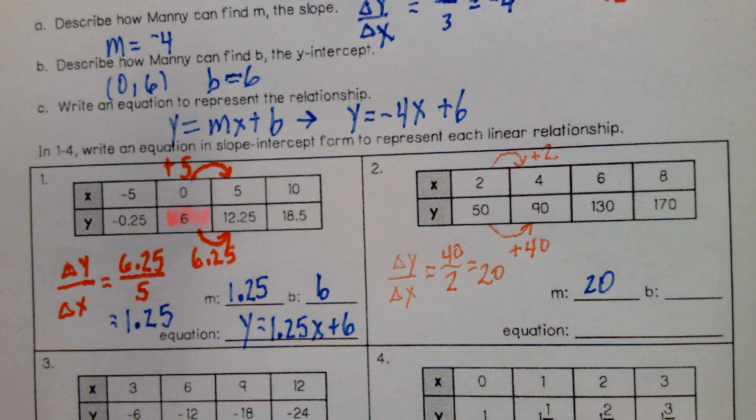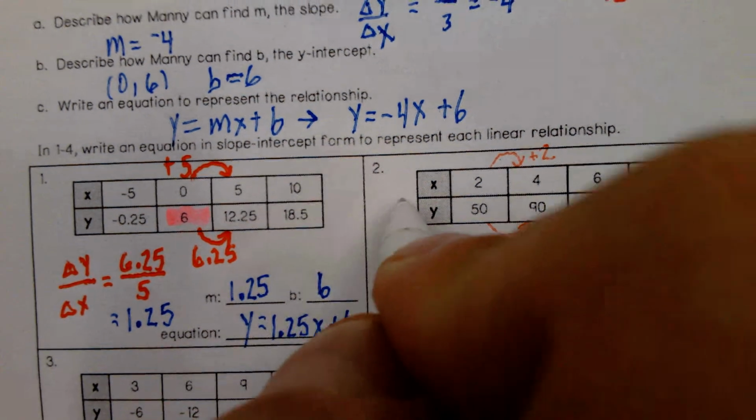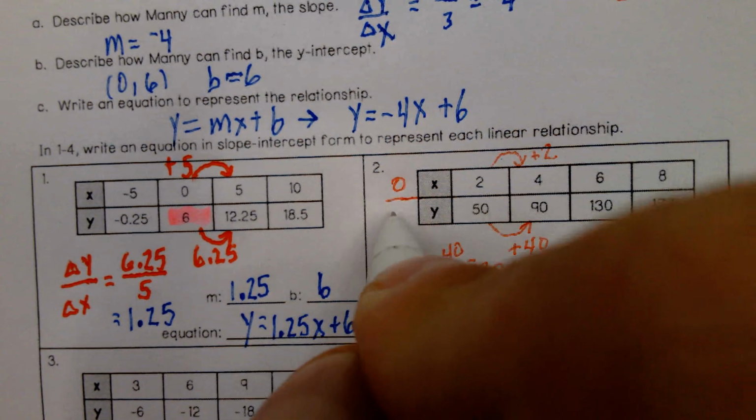Okay. So as we move up, the rate of change, for every 2 we move up, it's 40, right? Or for every 1 we move up, it's 20. We would like to know when x is 0, what's the b value, right?